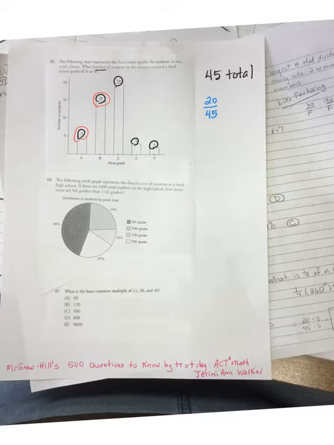So if I look at my choices, which I cut off here inadvertently, if I looked at the choices, I would see that 20 over 45 is not a choice. They're going to reduce this. So 4/9 is your fraction.